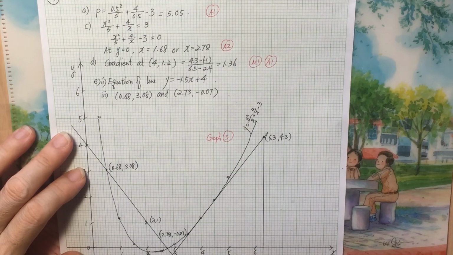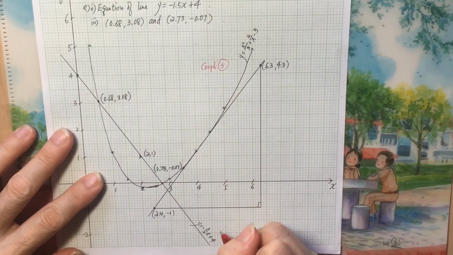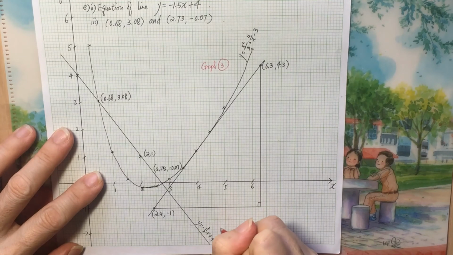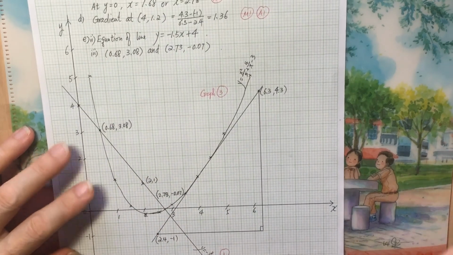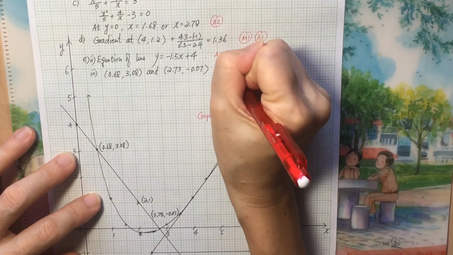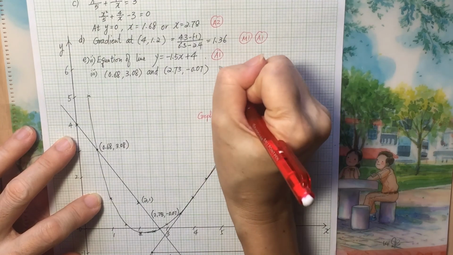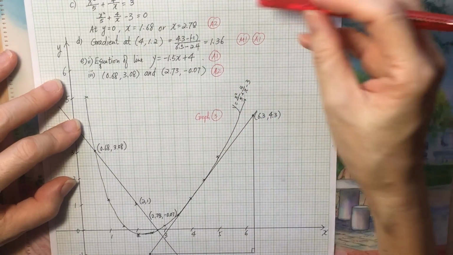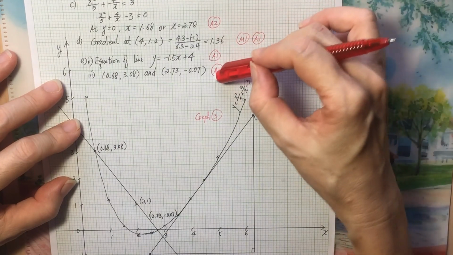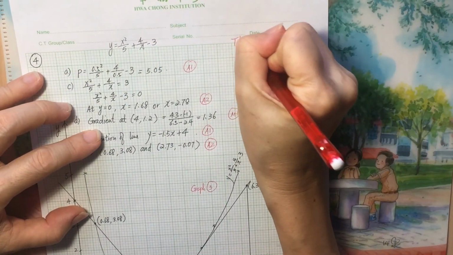Question E is on the straight line. Drawing of the line, 1 mark. And then writing down the equation is 1 mark. And the answer, coordinates, is 2 marks. So together you have 2, 4, 6, 8, 10, 12. So a total of 12 marks.